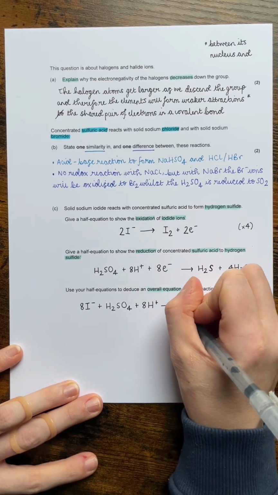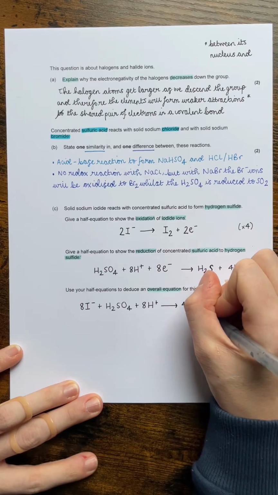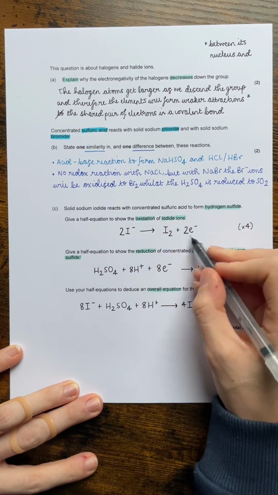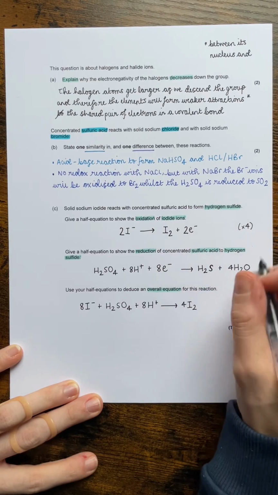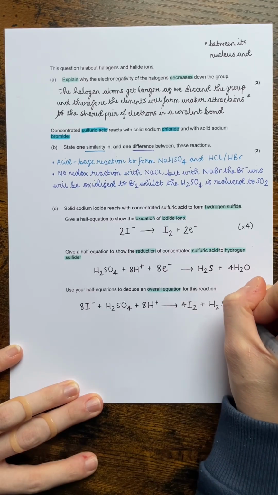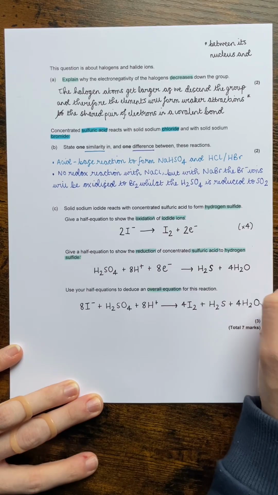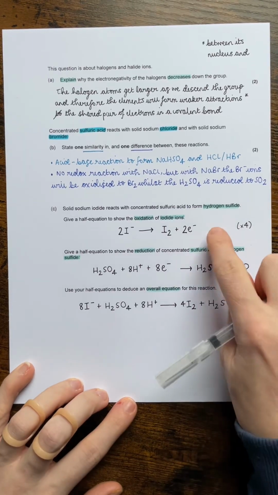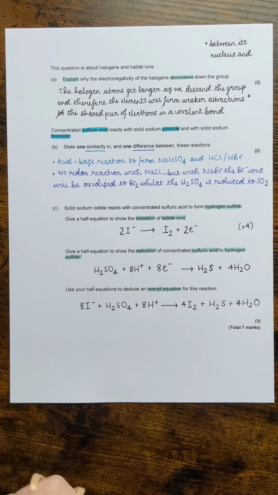And then on the right-hand side, I'm going to now have 4 lots of I2. Not interested in the electrons because that would be 8, and I've got 8 on the left, so they would cancel. And then from the bottom equation, I've also got my H2S and my 4H2O. And that is my overall equation to show how oxidation and reduction occur at the same time to give us this lovely redox reaction here, in which the sulfur is reduced to its lowest oxidation state.